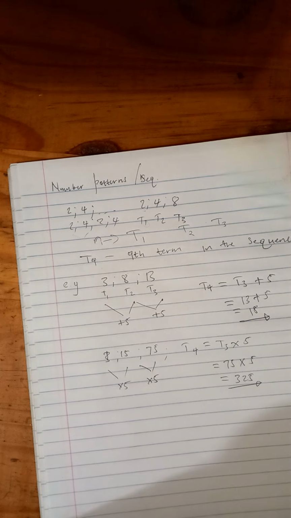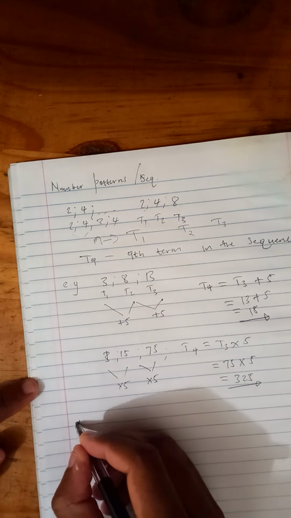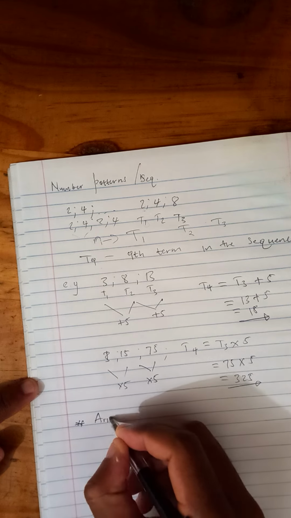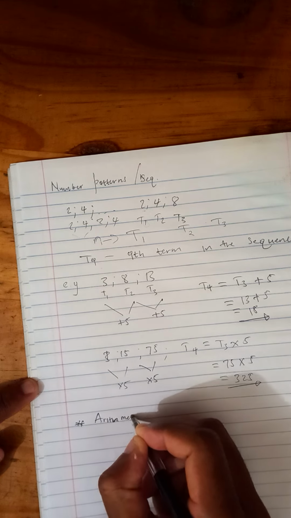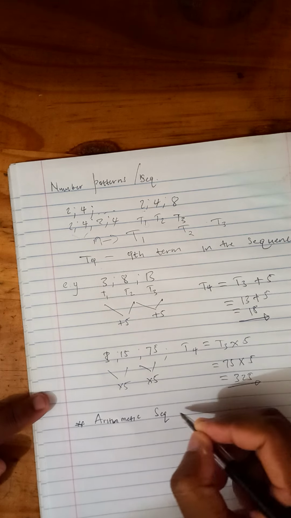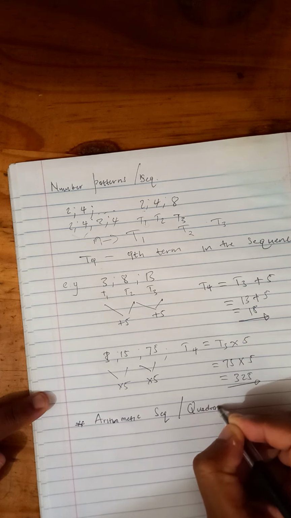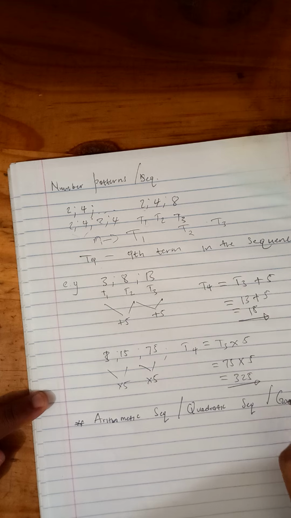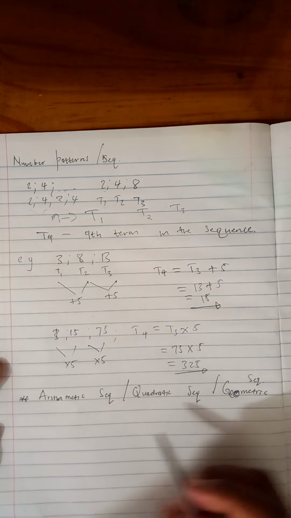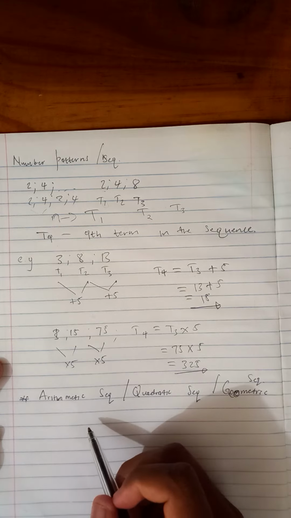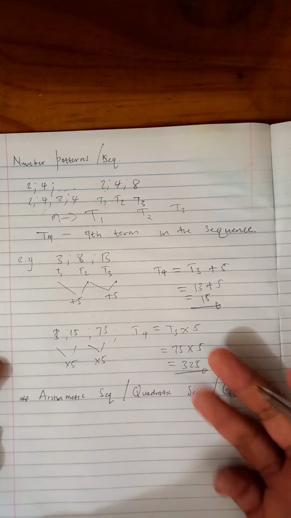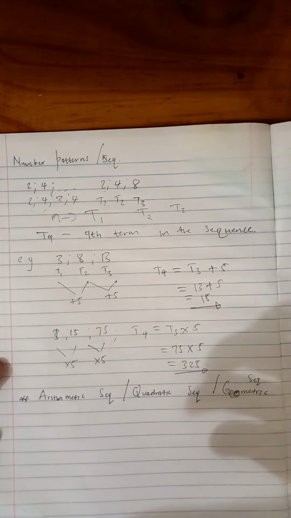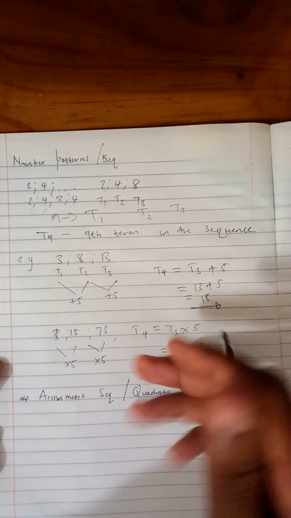There are different types of sequences. There is an arithmetic sequence, there is a quadratic sequence, and there is a geometric sequence. But in this video, we're just going to focus on the arithmetic sequence first, and then I'll upload another video where I'll explain further the quadratic sequence as well as the geometric sequence.